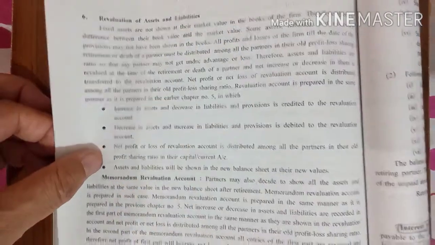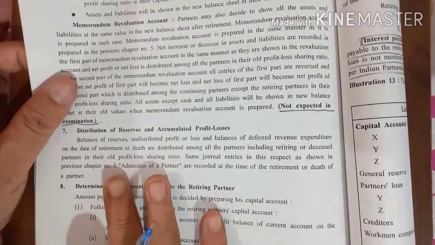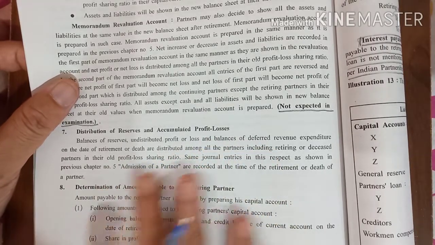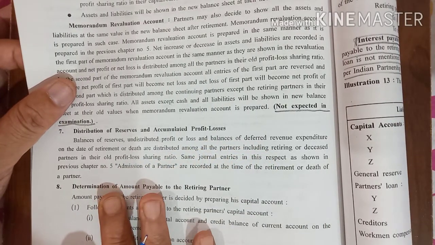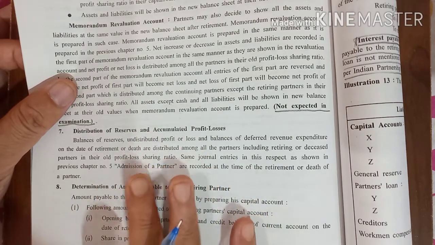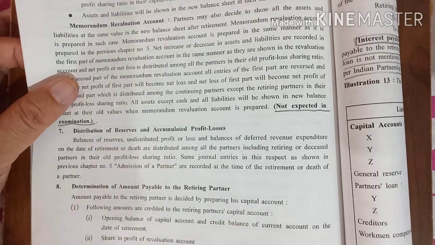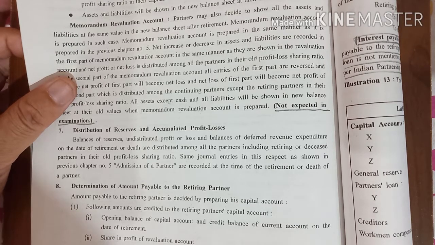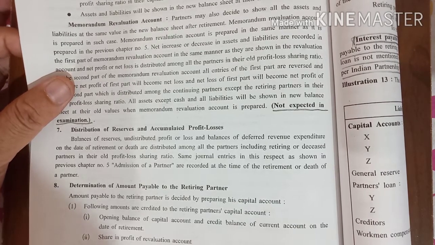Same thing, there is no change at all. And here also, distribution of the reserve and accumulated profit, there is no change. Whatever you have learned from the previous chapter, how to distribute the reserve or the accumulated profit, whatever it is, that same journal you will find out and pass.